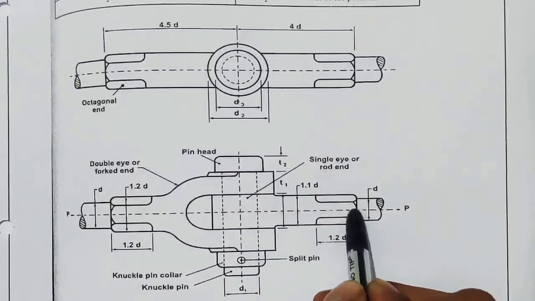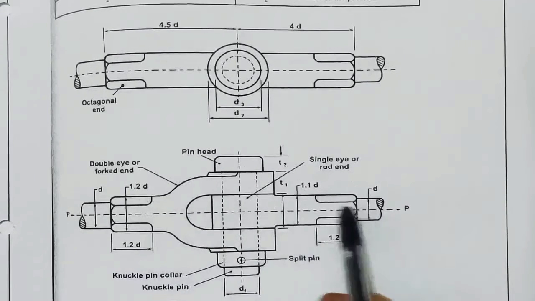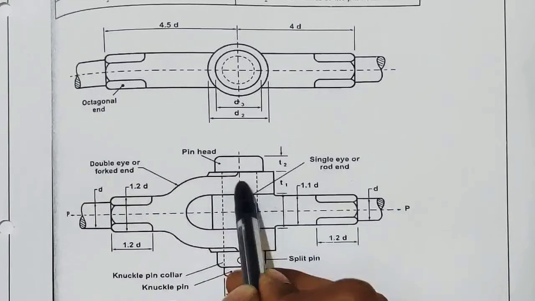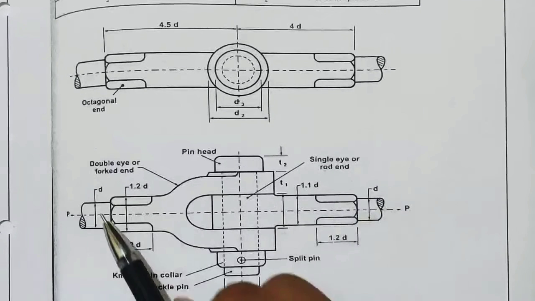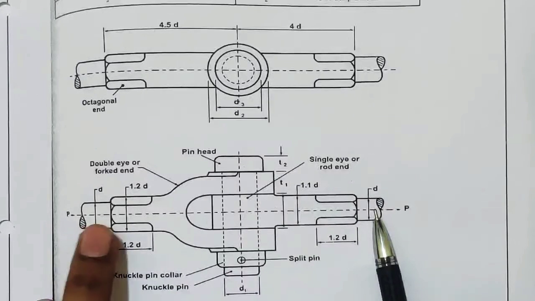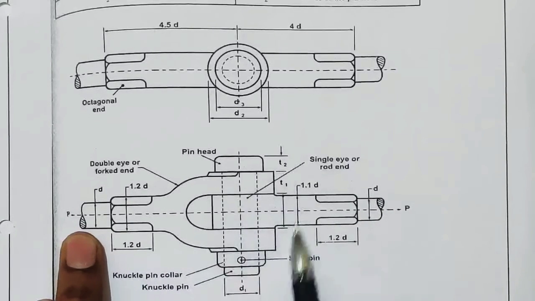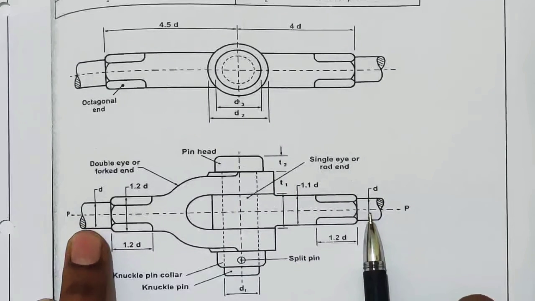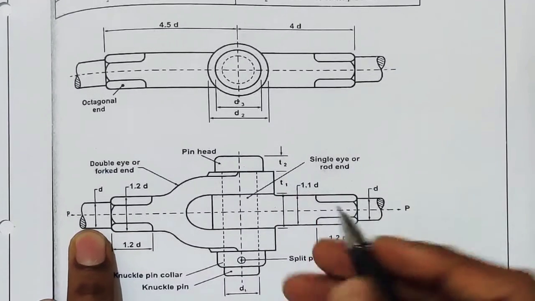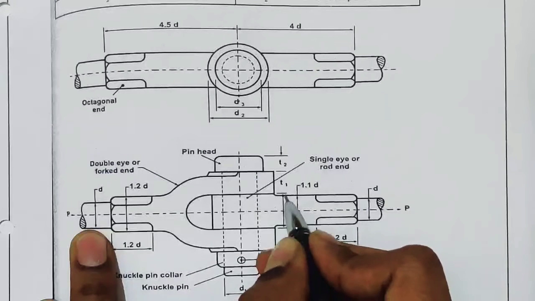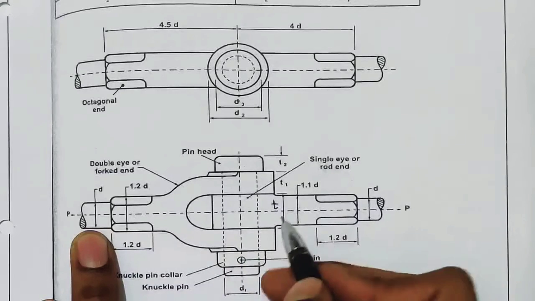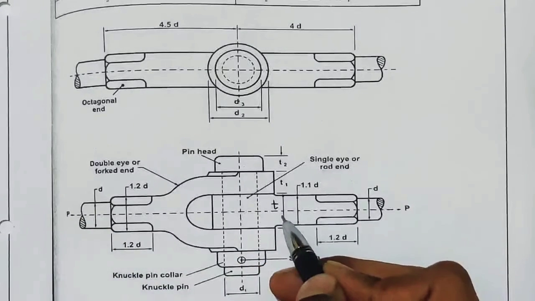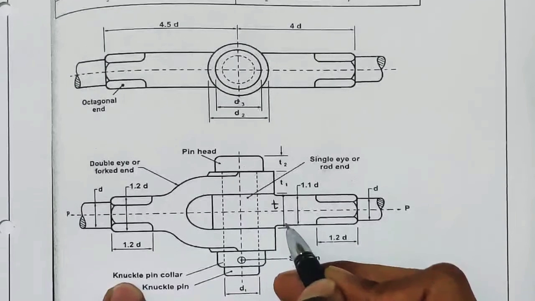This is the single eye or eye end or rod end. This is the fork end or double eye, and this is the pin. So pin diameter D1 is given. Then the single eye, this is the rod, this is also a rod having the same diameter D. These are two rods. So knuckle joint is used to connect these two rods. Now you can see this dimension is missing over here, so just make it T. In PSG make the correction, make it T. T is nothing but the thickness of the single eye.